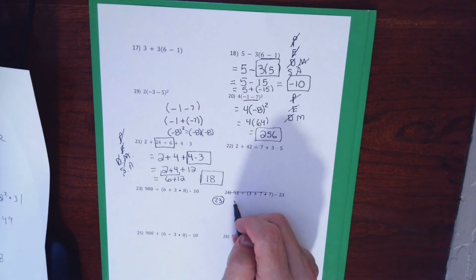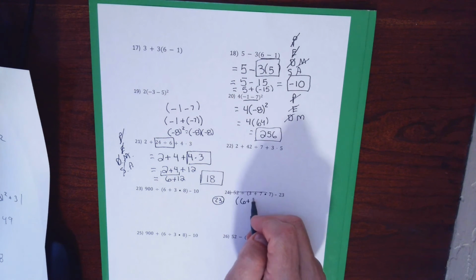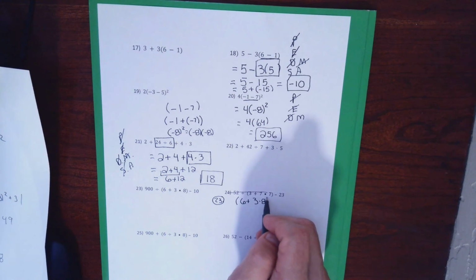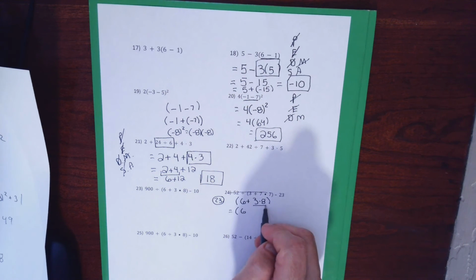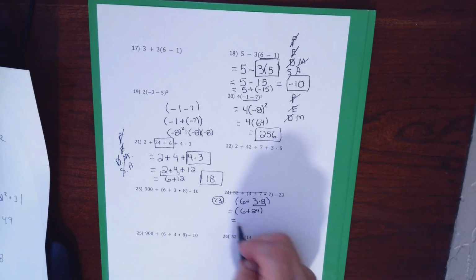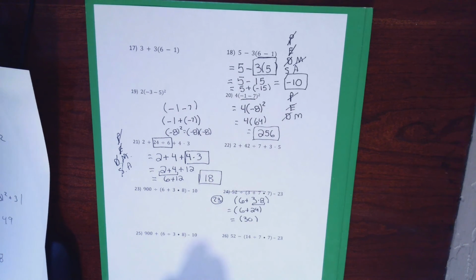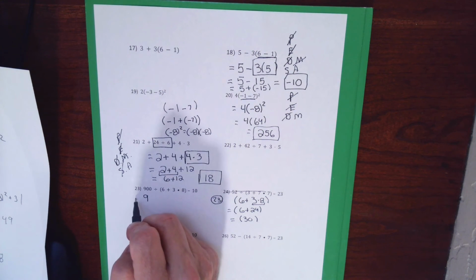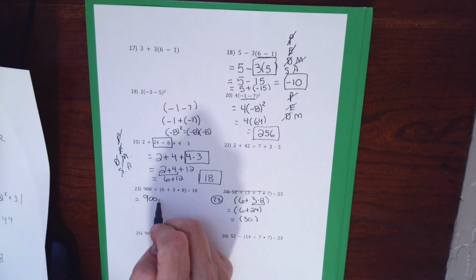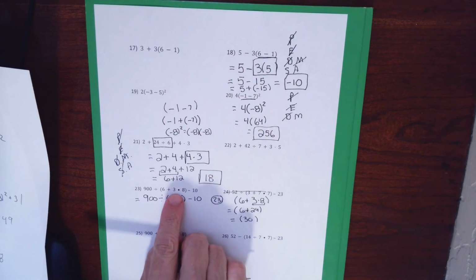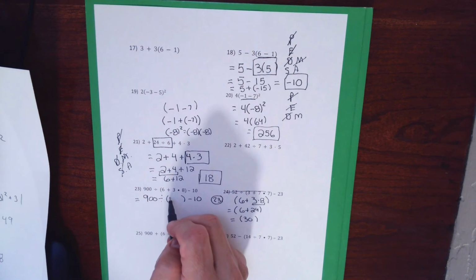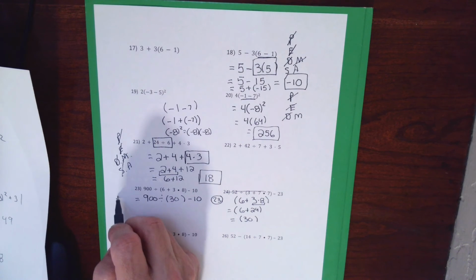If I was doing problem 23, the first thing I need to do is get the parentheses down to a single number, because parentheses is first. And inside the parentheses, I need to do the multiplication of 3 times 8 before the addition, because you do multiplication before addition. So for my second line, I'm going to simplify the parentheses down to a single number by multiplying 3 times 8 and getting 24 and adding 6 and getting 30. So technically I'm done with parentheses.